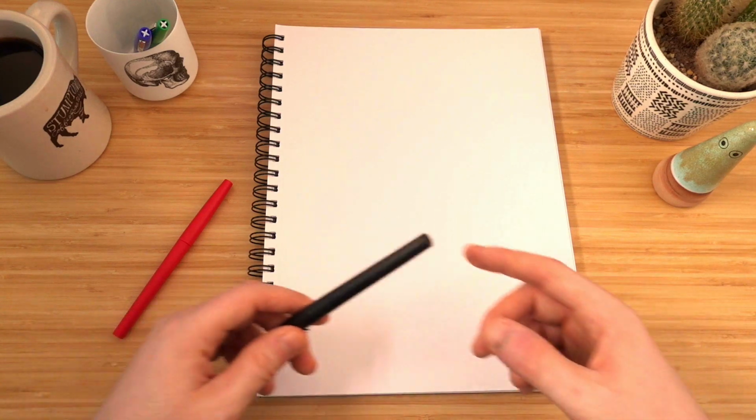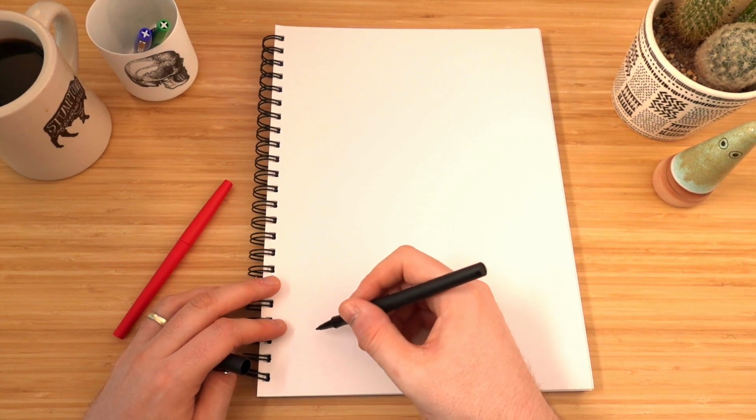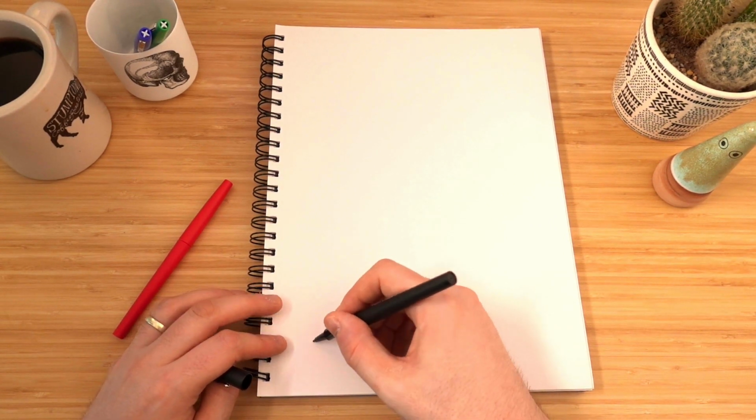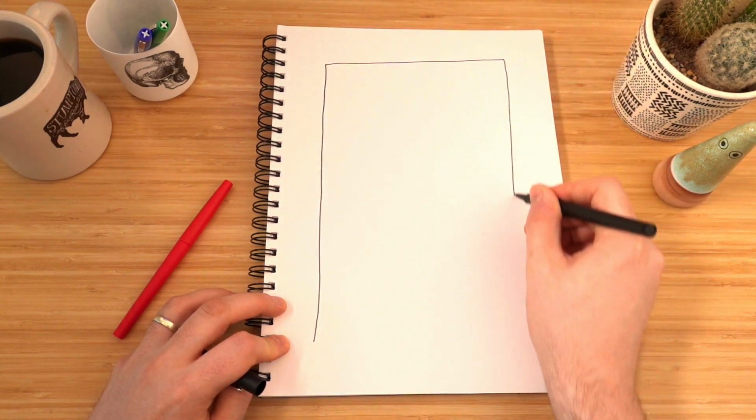What should this actually look like? Well, what I'm going to do is just quickly draw a page. A page in a wireframe, unsurprisingly, just looks like a big box. So I'm just going to quickly draw a big box.